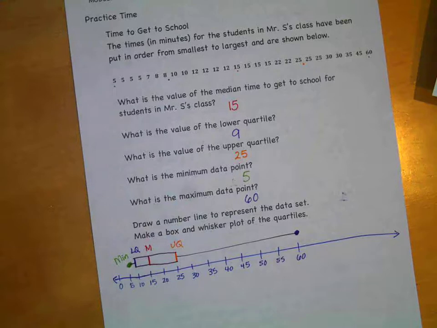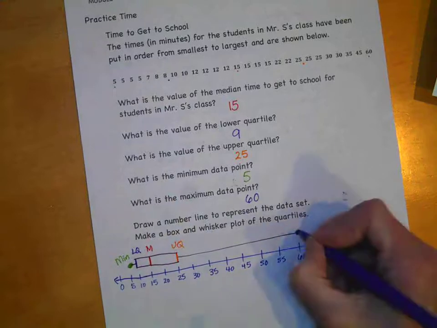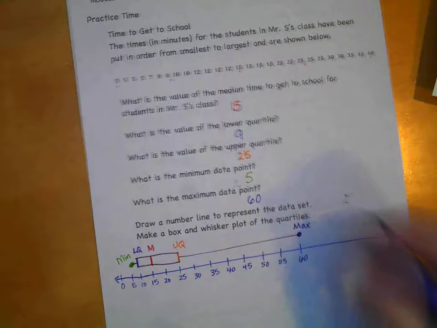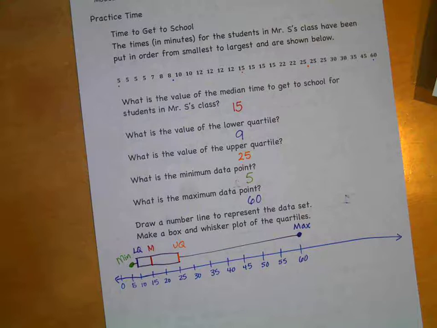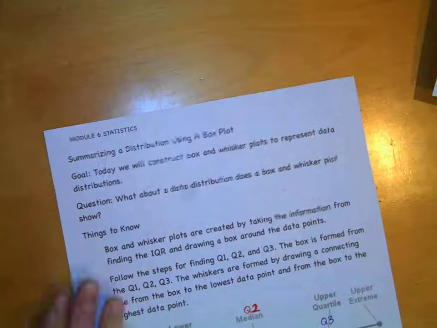And this one right here is your upper quartile. And this one out here is your maximum. Okay, and now, boys and girls, you have learned how to draw a box and whisker plot using the IQR and your median. Okay, so that's pretty cool. That was kind of fun too. You just have to remember all the steps.